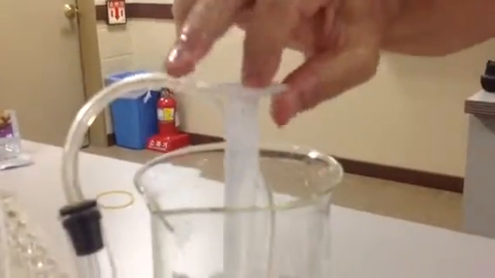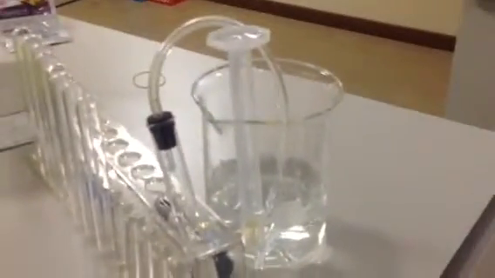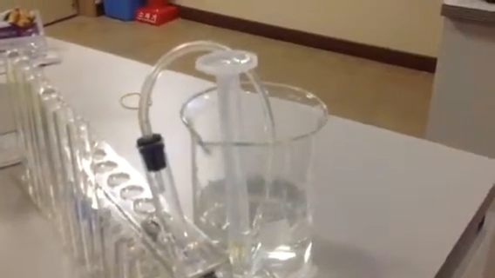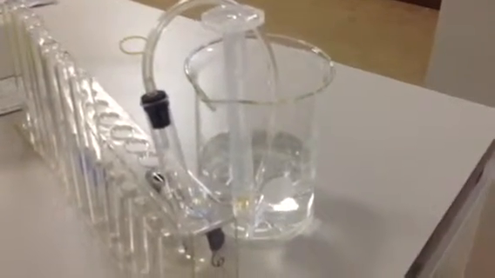My hands are too big. He'll probably have an easier time. There you go. Okay, anyway, that kind of idea, where the tube goes up into the other tube, and as the bubbles go up, they will fill up the tube full of bubbles. Okay? Get the idea? And then you can measure the volume of the gas. Okay? That's one way to do it.